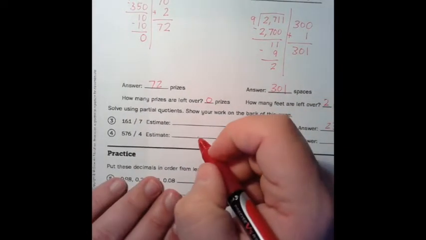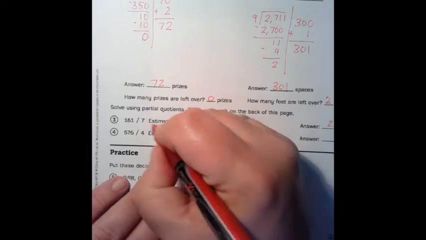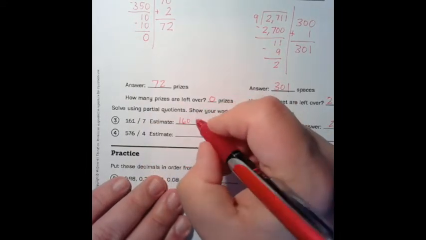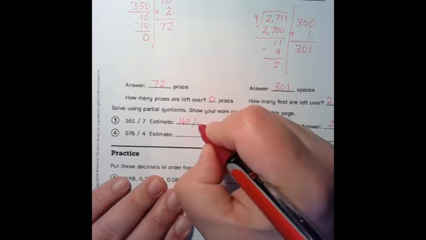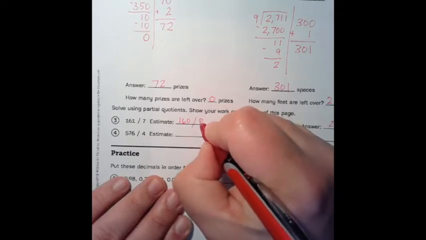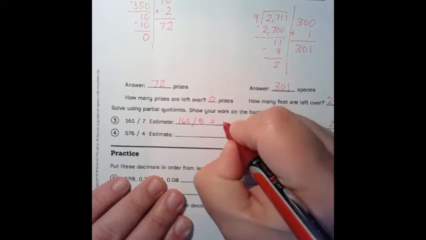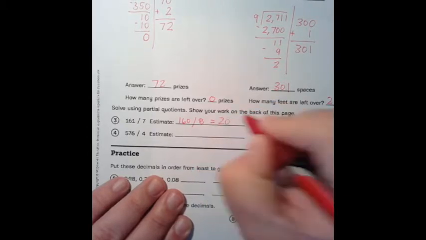And we forgot to do our estimate, so let's go ahead and do that, see if we're close. So 160 would be close to 161, and 8, which I know goes into 16, is also close to 7, so that would make it easier to divide. So 160 divided by 8 would be 20, which makes sense because our actual answer is 23.